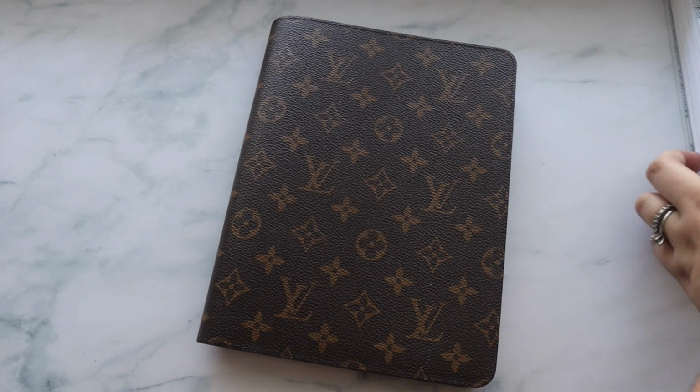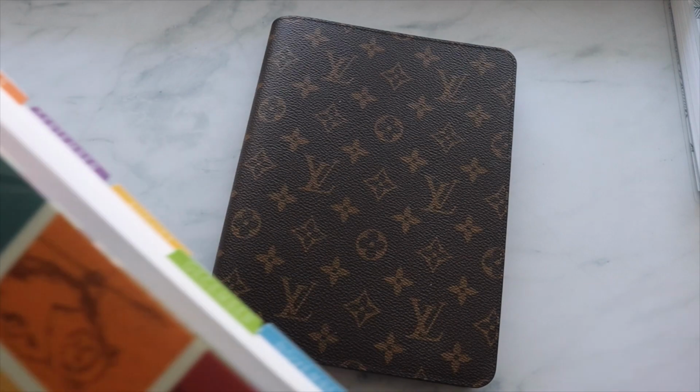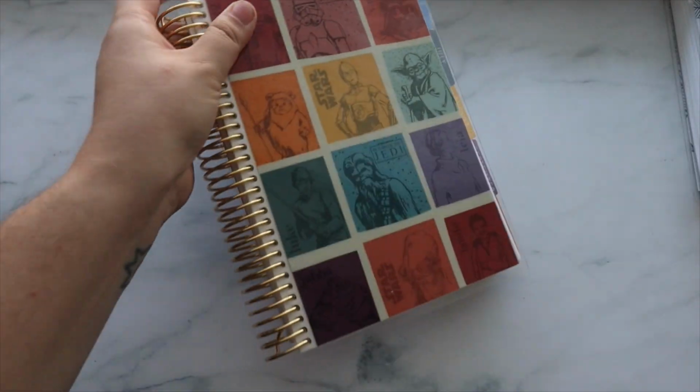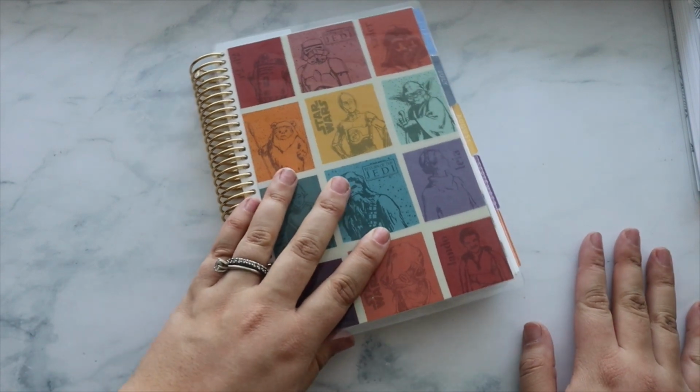Oh, actually, I'm sorry, I switched what was in the agenda cover. So this is the Erin Condren Daily Duo. I used to have it in the agenda cover, but decided to put my budget in there.